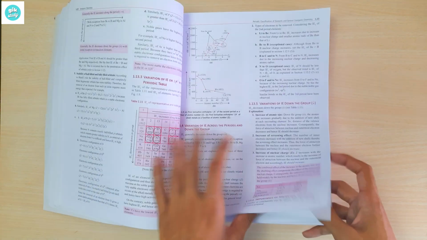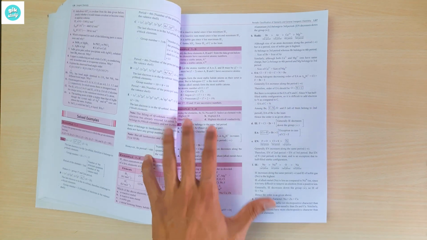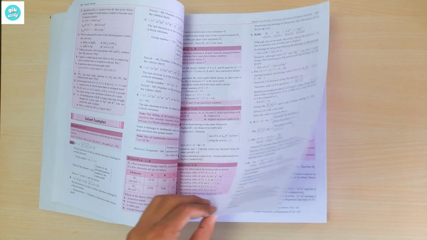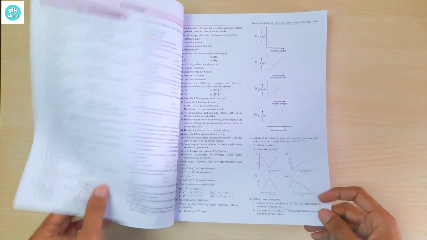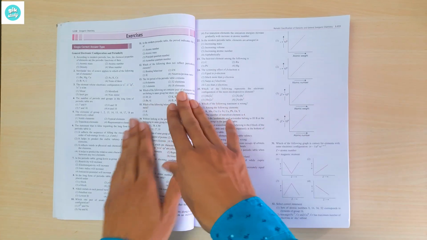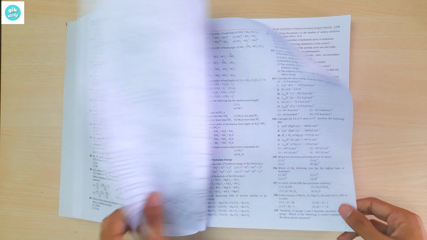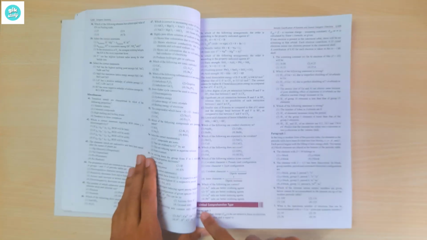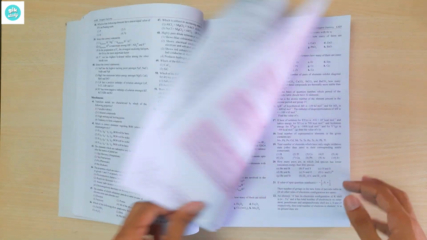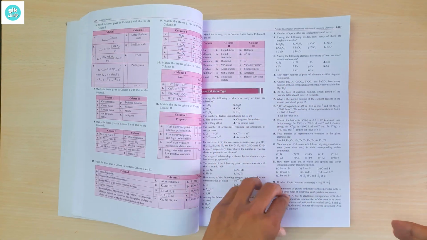Now here are the solved examples. After all of these theories and illustrations and concept application exercises, you can find the solved examples. There are many solved examples. Then right here the exercises, where you can find several types of questions: single correct answer type questions, multiple correct answer type questions, linked comprehension type questions, matrix match type questions, and numerical value type questions.